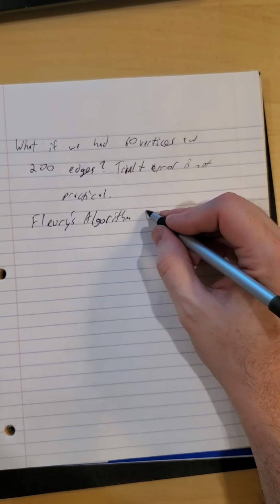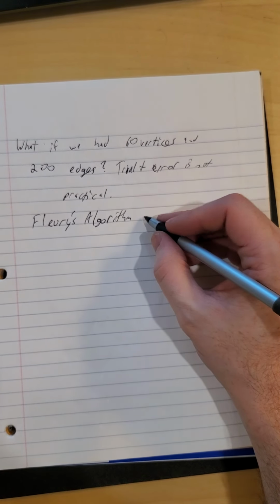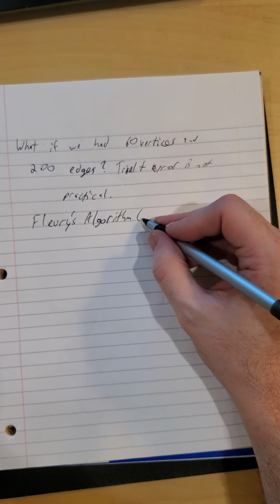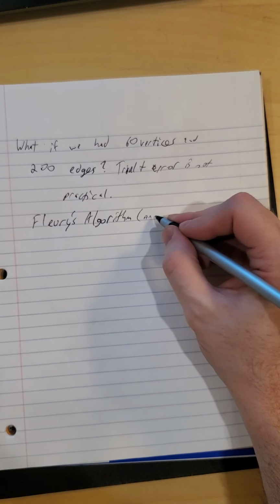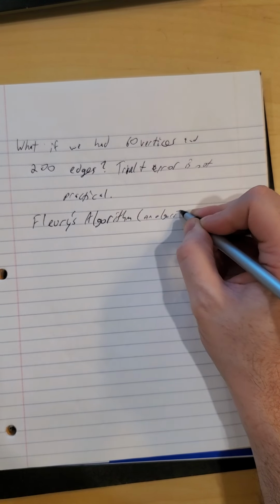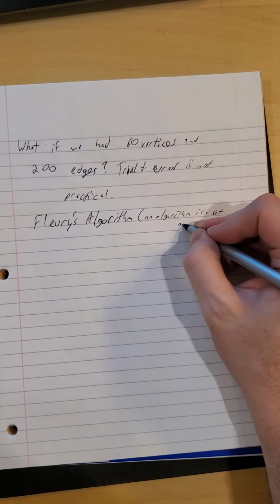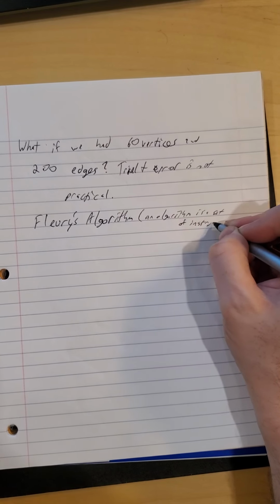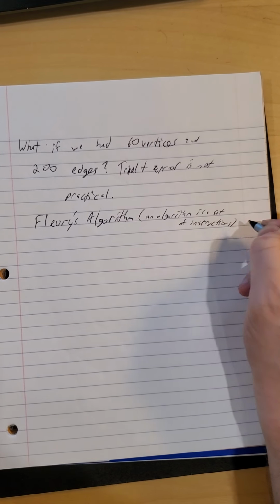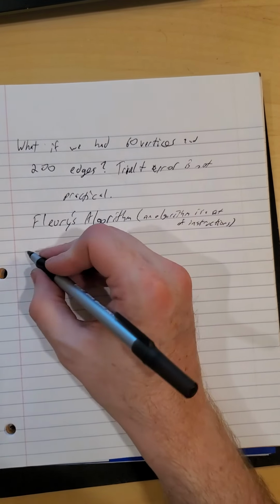So an algorithm is like a set of instructions. A recipe, if you will.